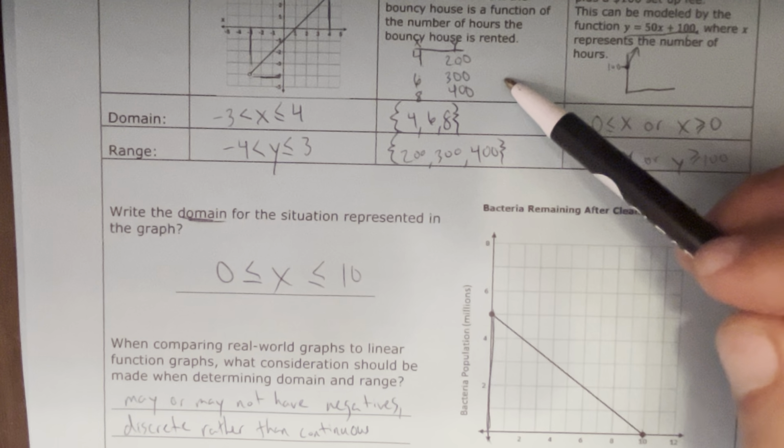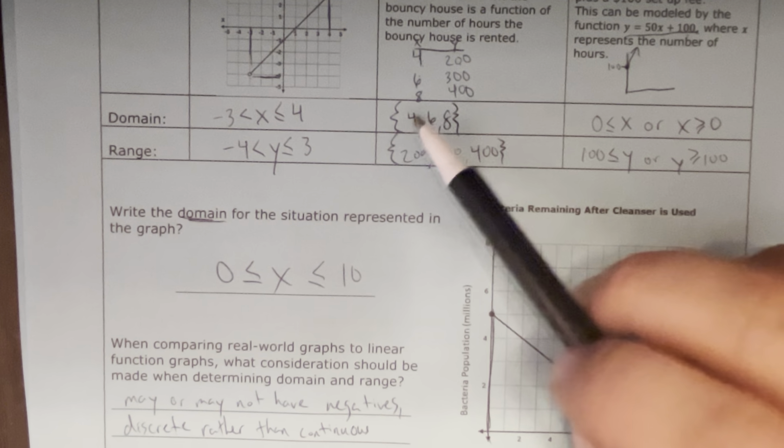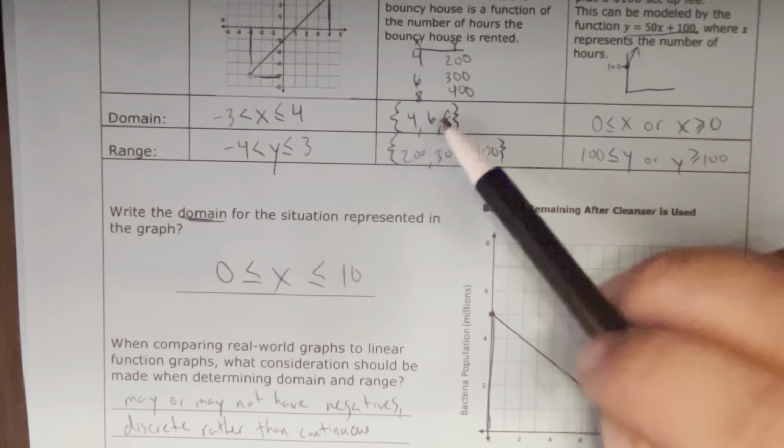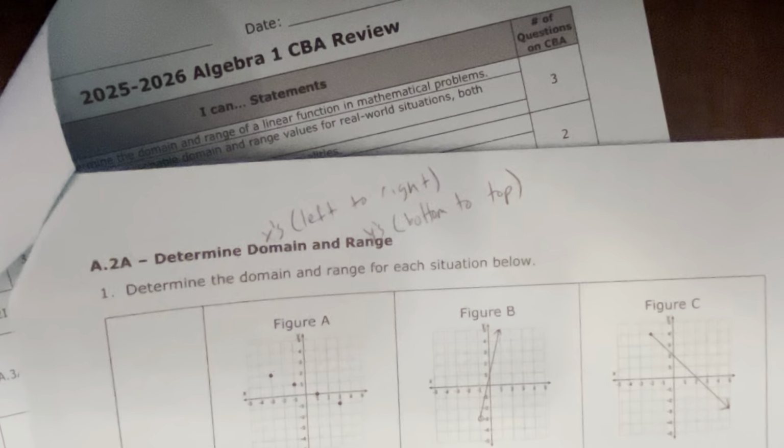Like the bouncy house problem too. It doesn't include the 5 hours or the 7 hours because you can only rent it for the 4, the 6, or the 8, not everything in between. All right, let's go on to the next page.